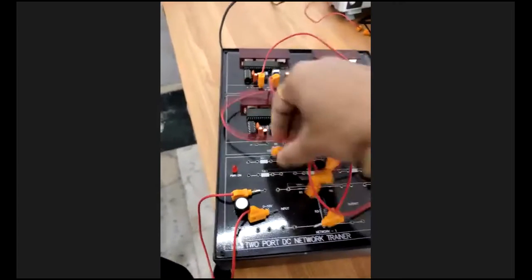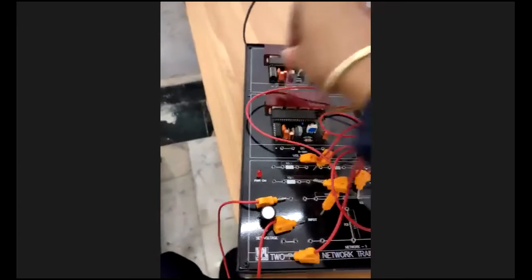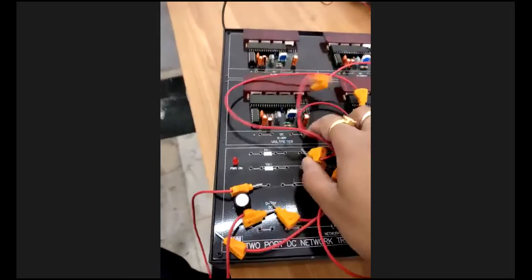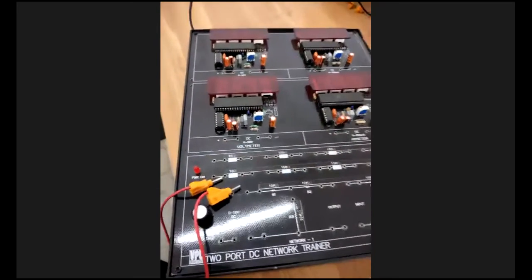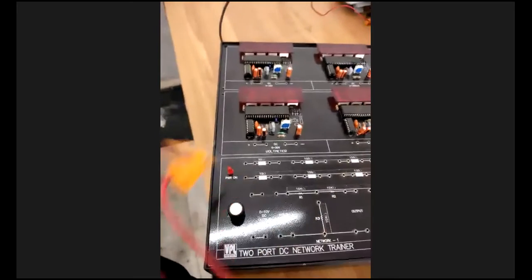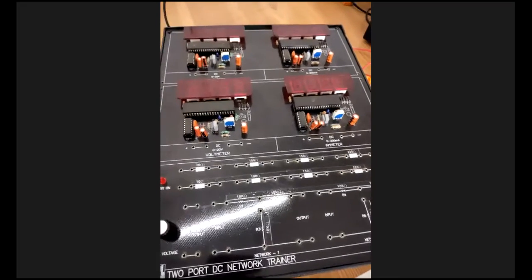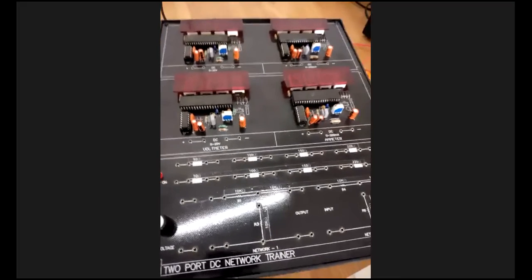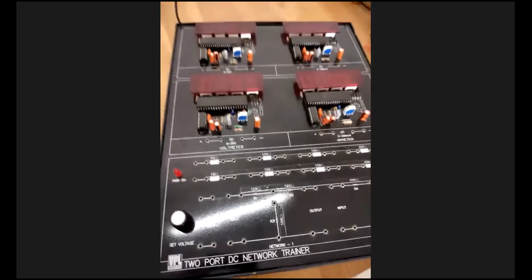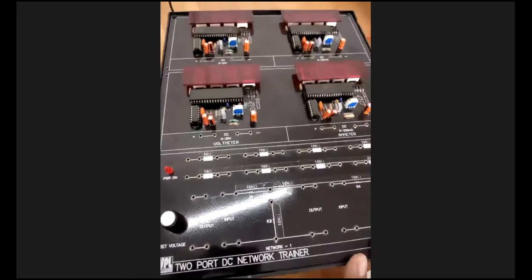Previously we already did the Z and Y parameters. Today we will perform the H parameter. There is only one experiment left in the input network, that is the ABCD parameter. Tomorrow, in the next class, we will perform the ABCD parameter.